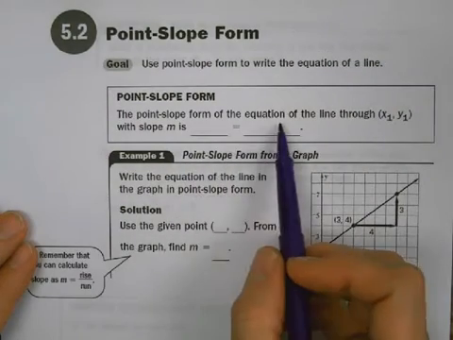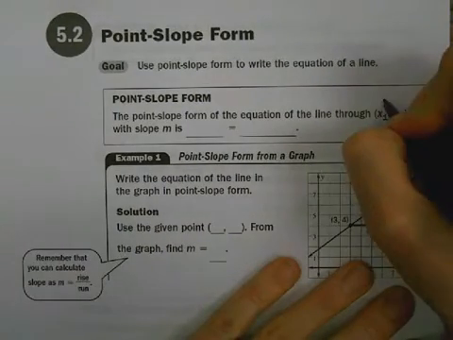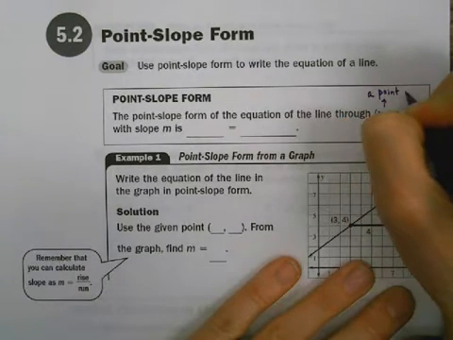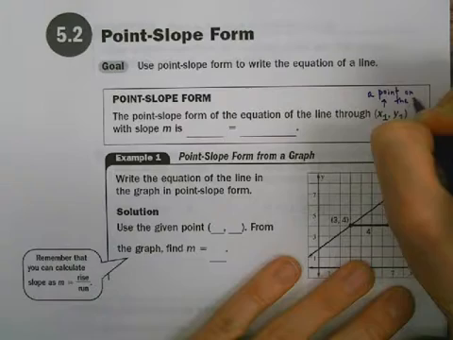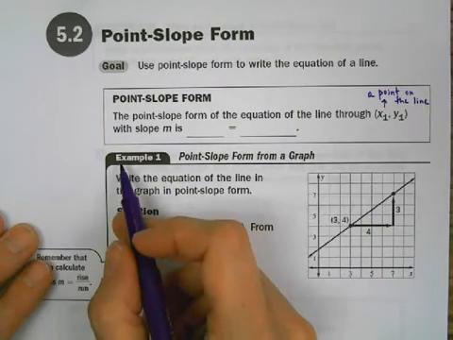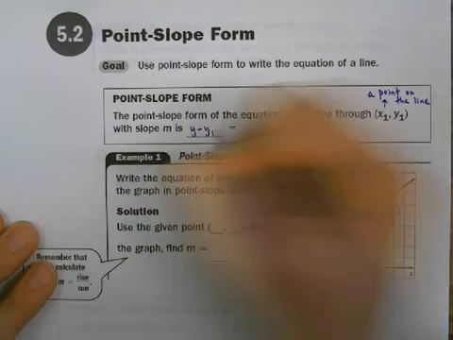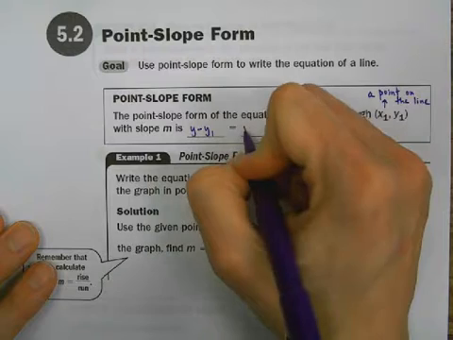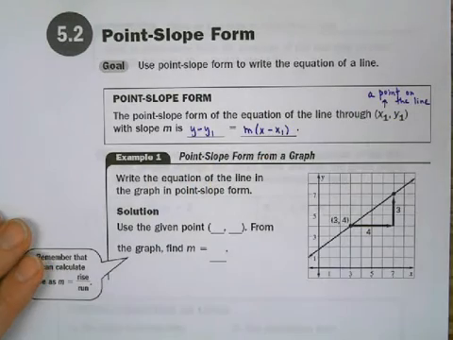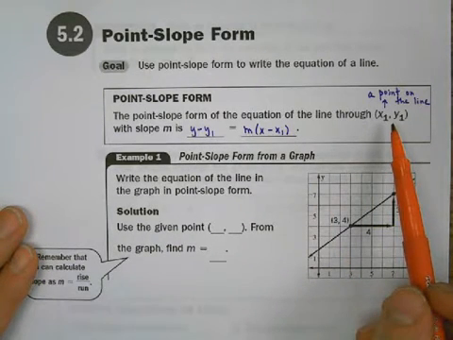So the point-slope form of the equation of a line through x1, y1, right? So this is really just a point on the line. So if I know a point on the line, and I know the line has slope m, our point-slope form is y minus y1 equals m times x minus x1. And you can see we're going to be filling in three of those pieces of information.